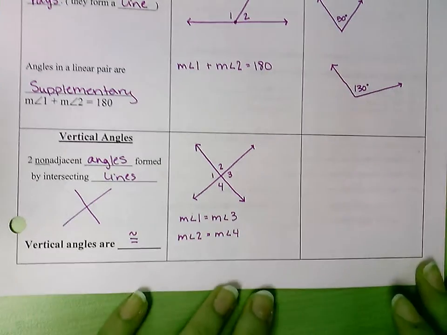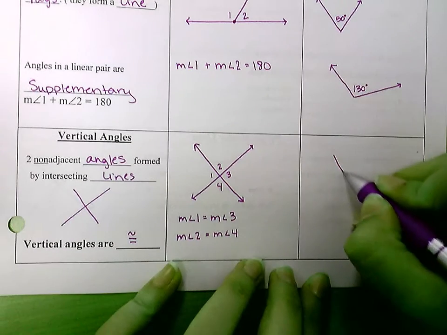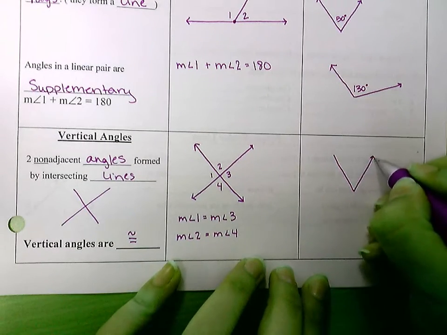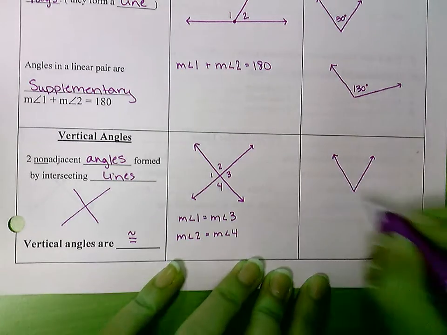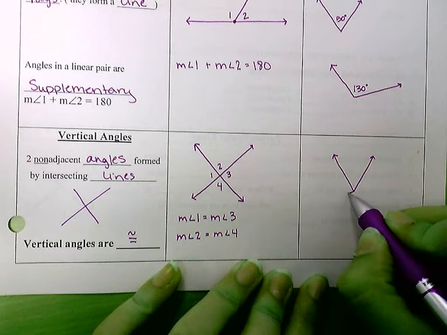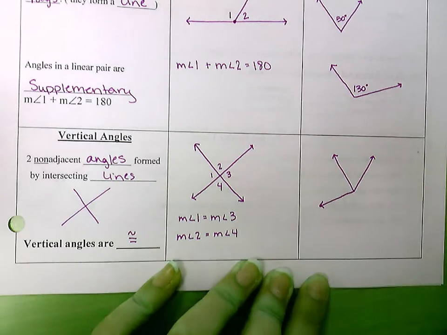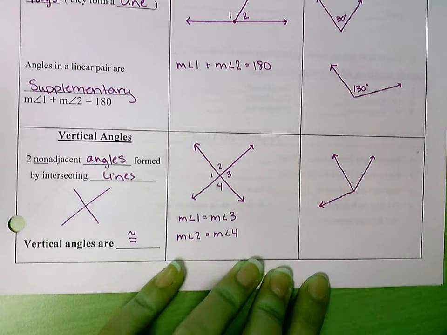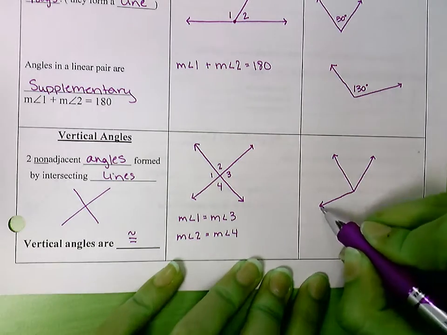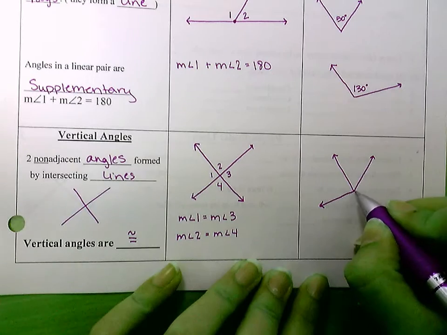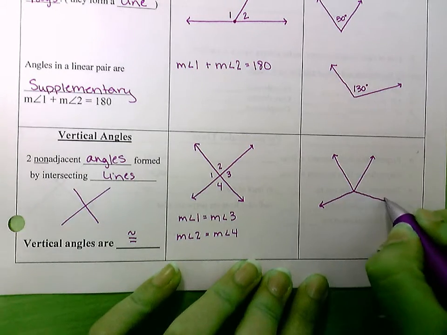A non-example. So I'm going to draw in my angle this way. I'm going to make it look like I don't have a straight line here. If I had a straight line, it'd go down this way, so I kind of did it off to the left there. Same thing here. I'm going to go this way.